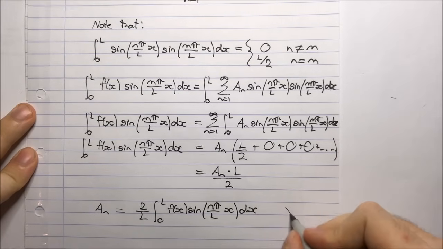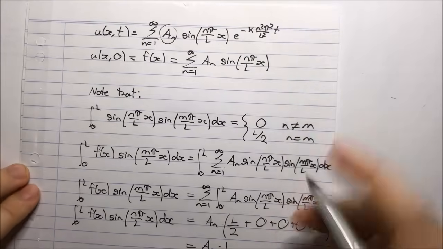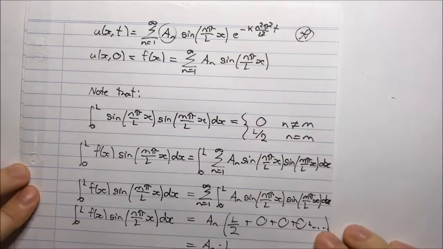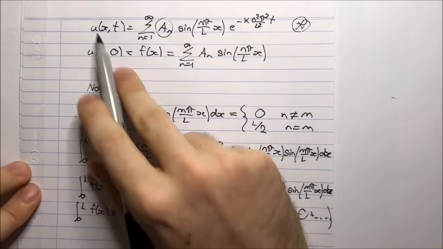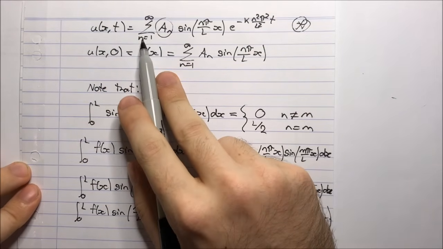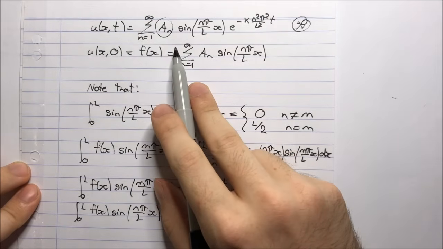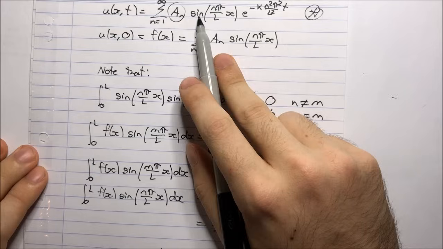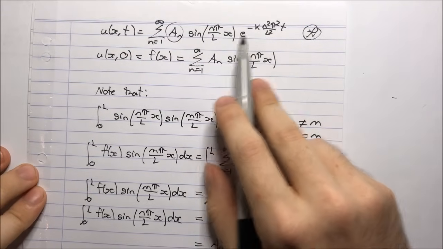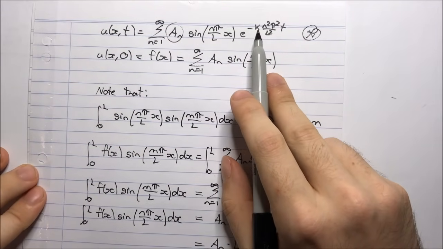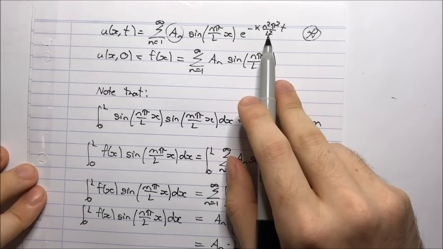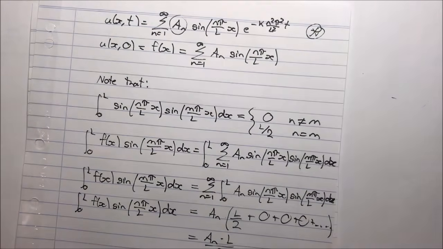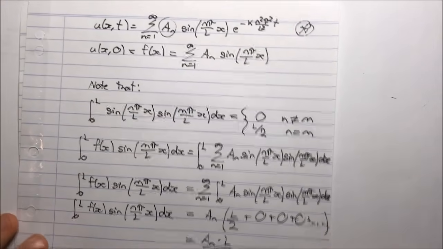And so this here and this here define my solution. U of x comma t is equal to the sum from n equals 1 to infinity of a n, which is defined down here, times sine of n pi on L x times e to the negative kappa n squared pi squared on L squared times t. And that is how you solve this problem.